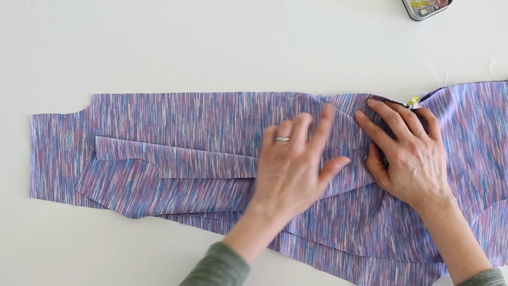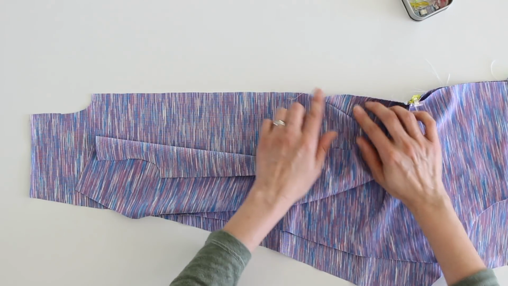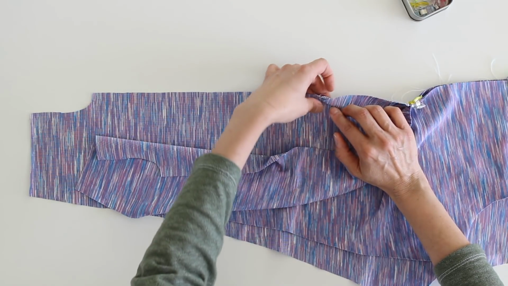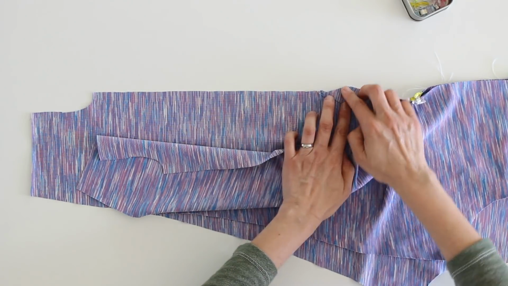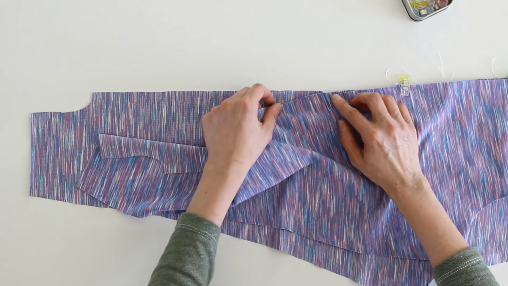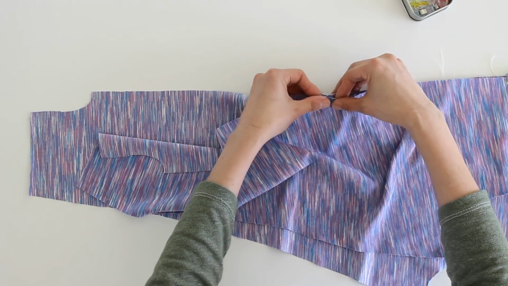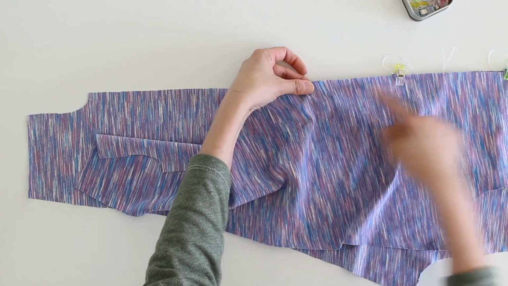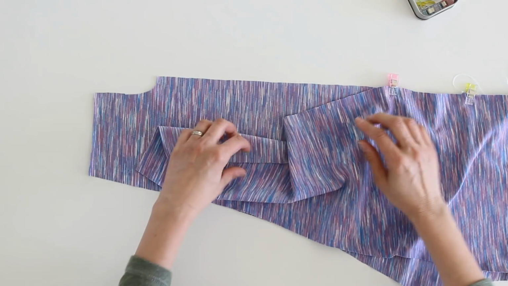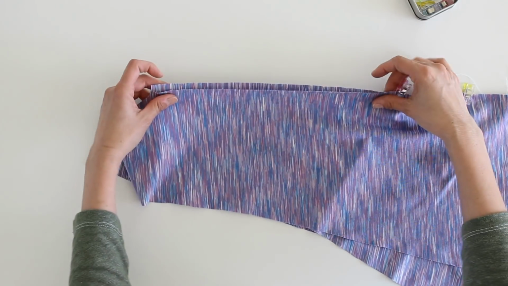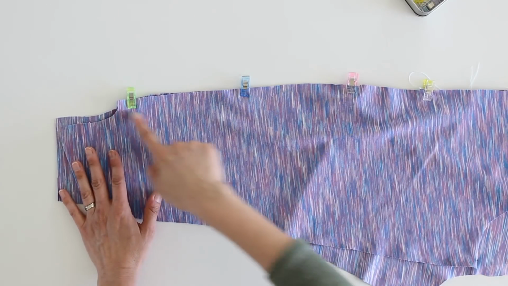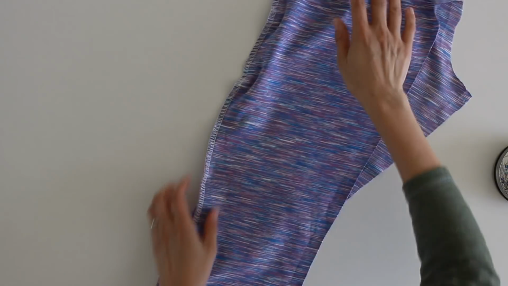So you can see right here at the bottom of the pocket area, I was serging and I just went right off, and now if I press that seam up towards the pocket, I've still got a line within the seam allowance where I can just match those up, and that will match the end of the pocket cutout on my back leg. And then I can continue down the out seam here. Okay, so I'm going to stitch right across there.